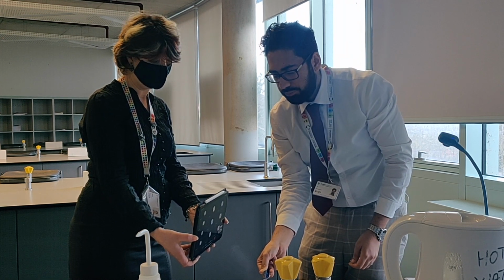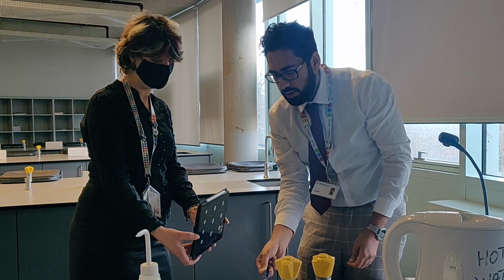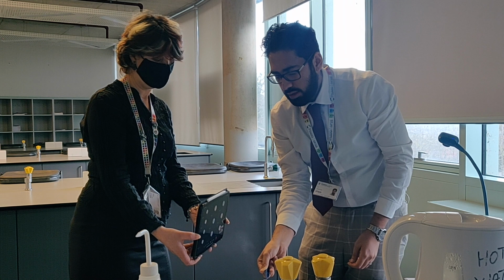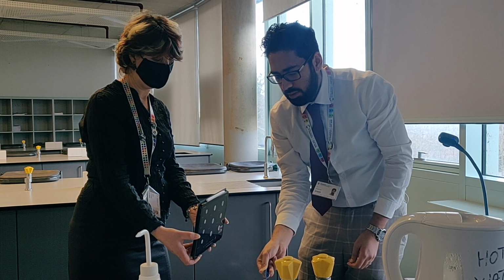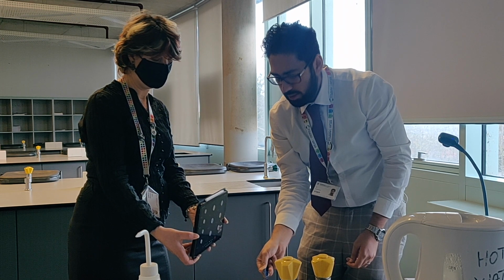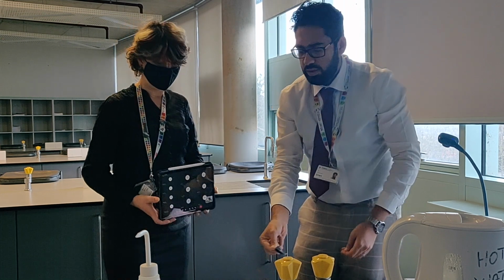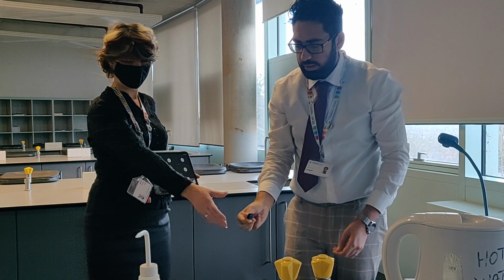Okay, so this is a test, if you didn't know, for ammonia gas, turning damp red litmus paper blue. You can see how it started off red and now it's turned blue, which means that when we did this reaction, ammonia gas is given off.